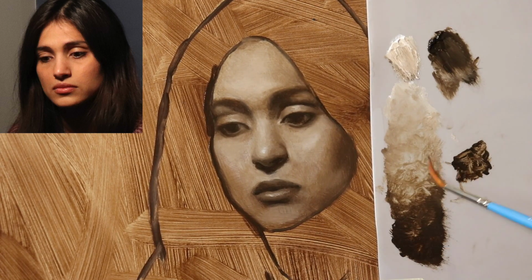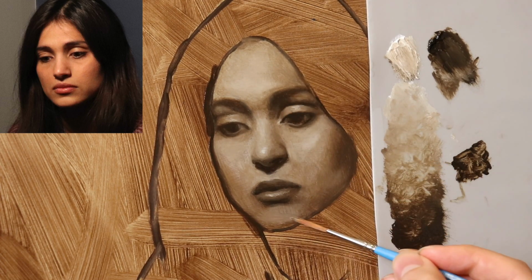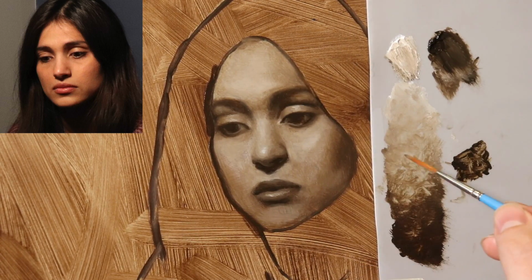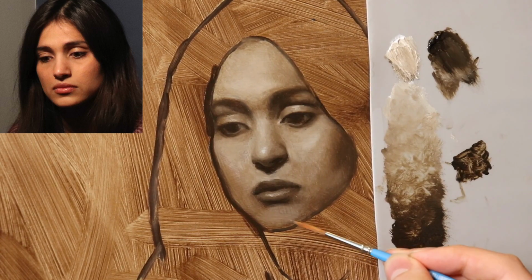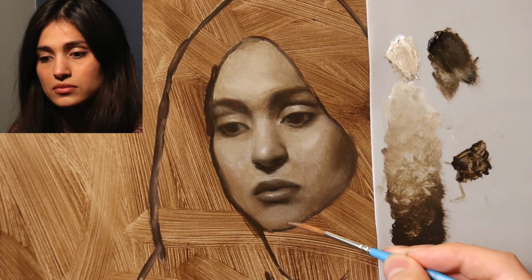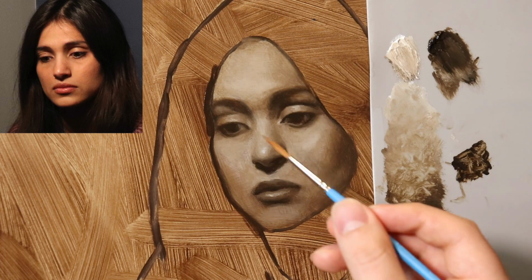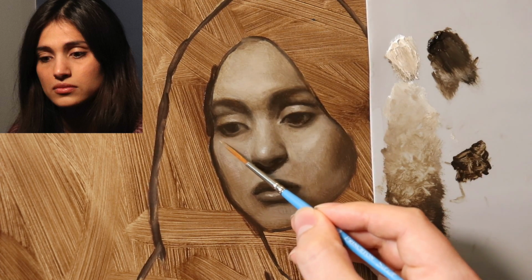I think just 3 more edges to work out. So one here, and then one there. So with an intermediate value, I'm just softening the edges. So that ought to do it for this one. Now with the lighter intermediate value, I'm going to soften this one.